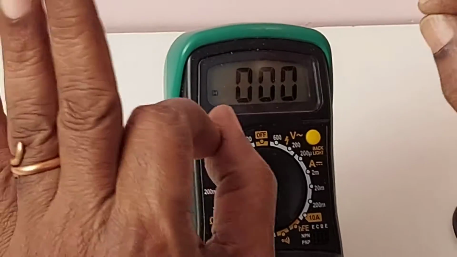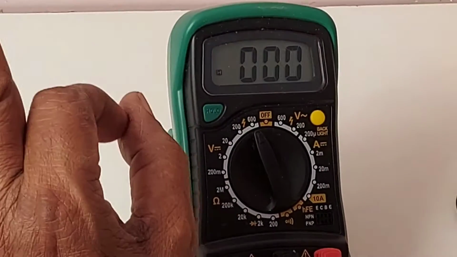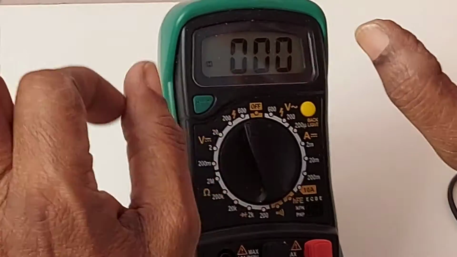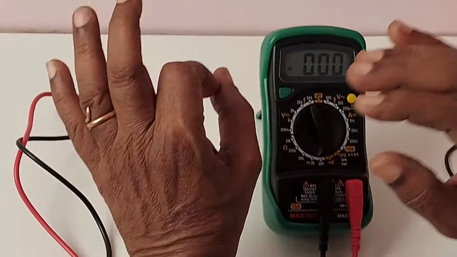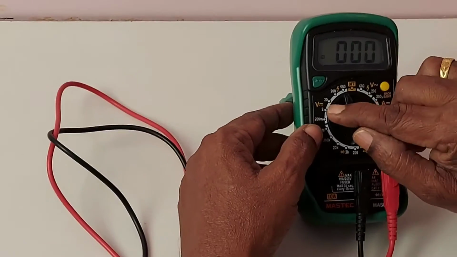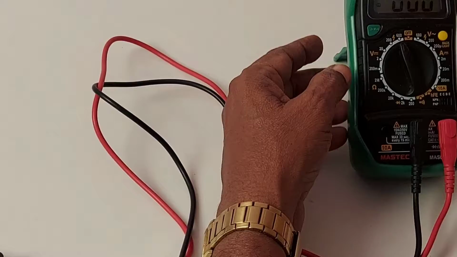For information, this is a tip for the technicians. A perfect DC is available from battery only. But whatever you take from a DC power supply, the DC cannot be equivalent to a battery. Battery can give you a pure DC, but rectifiers and filters can give a DC with little ripples. Okay, so here the voltmeter can measure a minimum voltage of 2 volts to 600 volts DC.